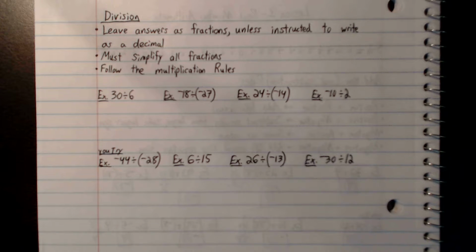Okay. First of all, in this class, if you're working with division, you want to leave your answer as a fraction unless you're instructed to, right?